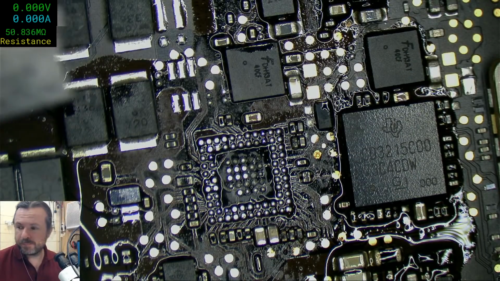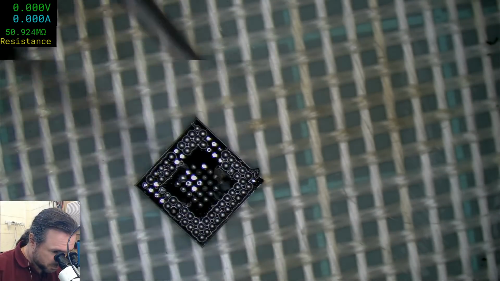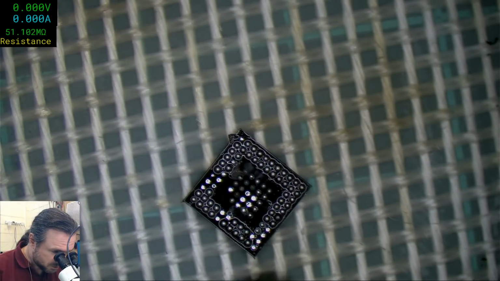Doesn't look too bad. Seeing the doc tomorrow. Okay, good to hear, Jim. Well, that's a cluster.